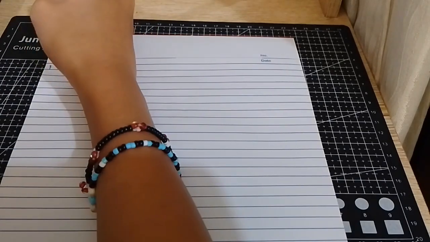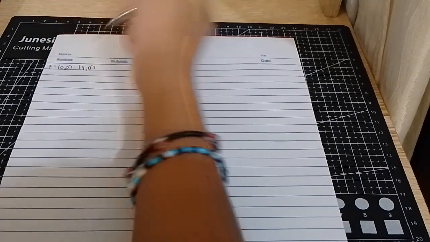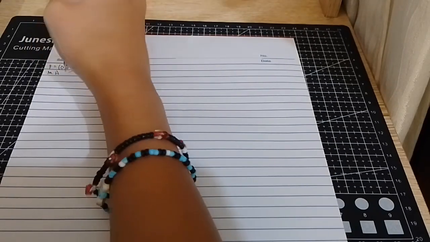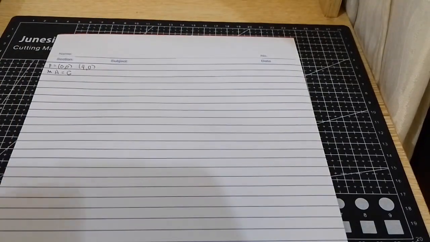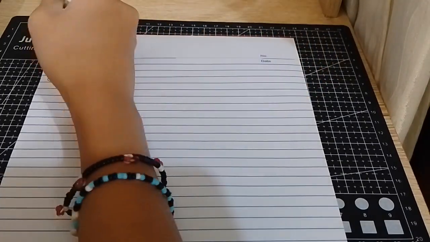Good day everyone! So ngayon, hahanapin natin yung standard form of an ellipse with the given foci equal to (0, 0) and (4, 0), and the major axis, which is equal to 6. So to find the standard form, una nating hahanapin yung center.